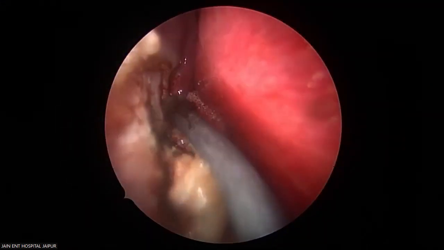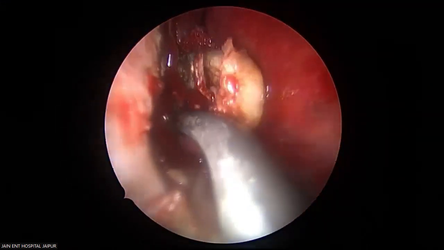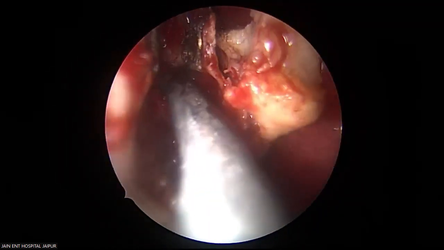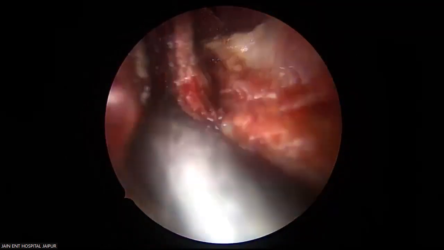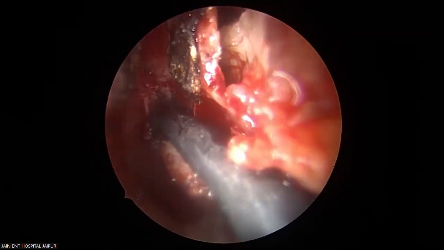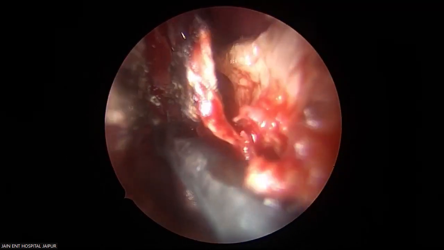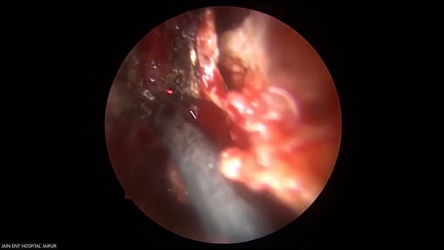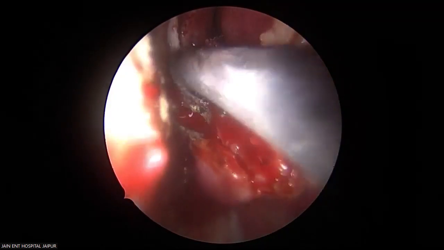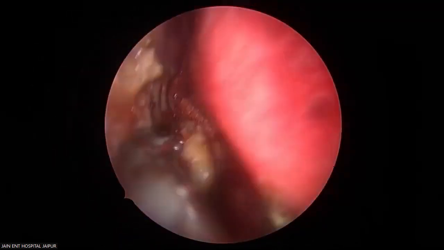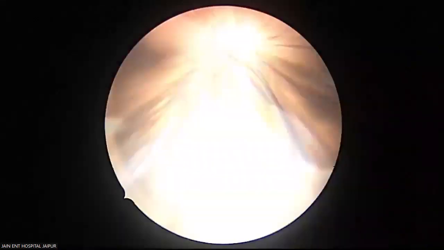Any bleeder coming from within the bone, you can apply your suction cautery rather than using the coblator. Wherever the bleeding is coming from the bone, be careful not to use your coblator. Now the field is good.